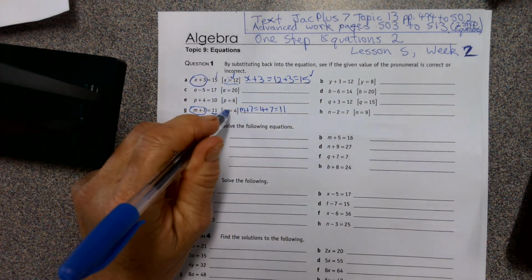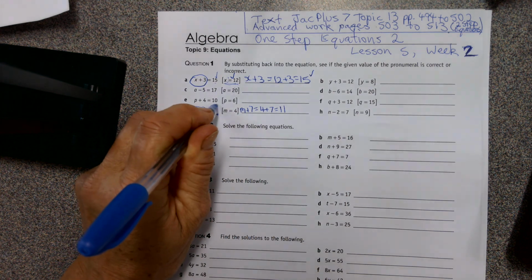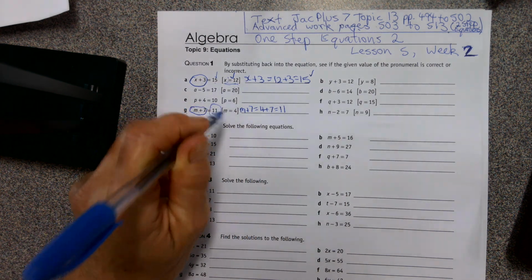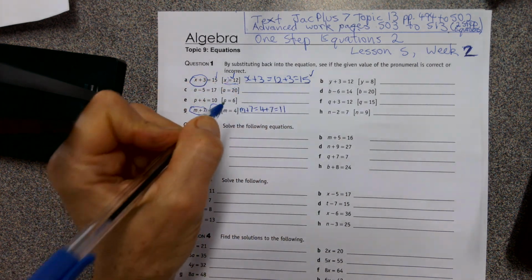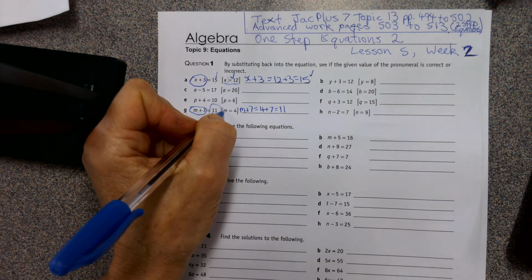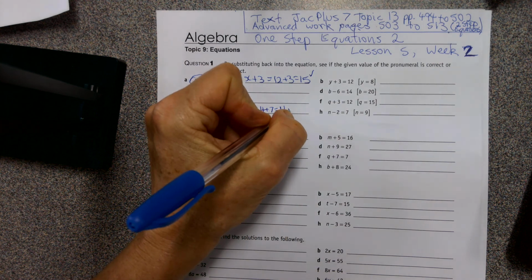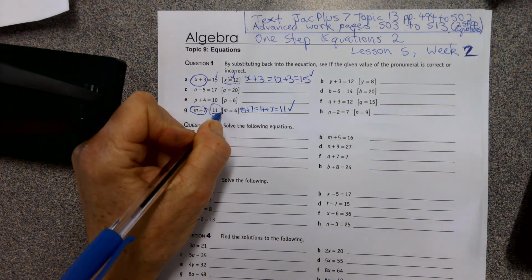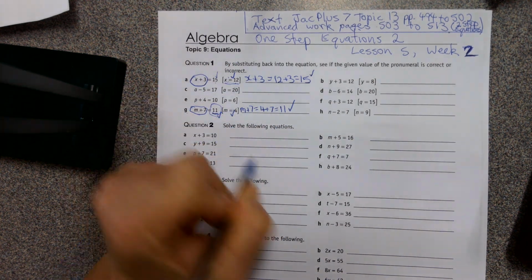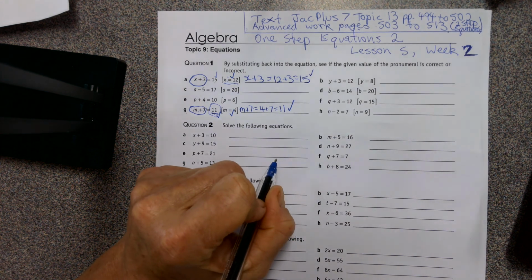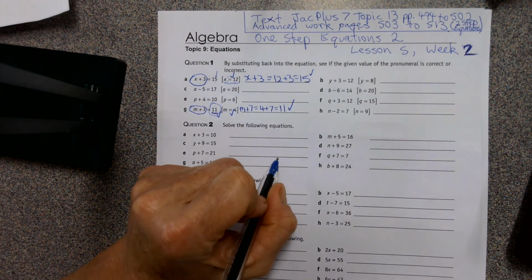And we've actually got on the right-hand side, it equals 11. So, does m equal 4 fit that equation? Yes, it does. It equals 11. The right-hand side equals 11, which means m equals 4 is correct. So let's go to another one.